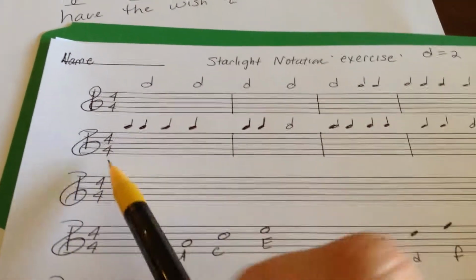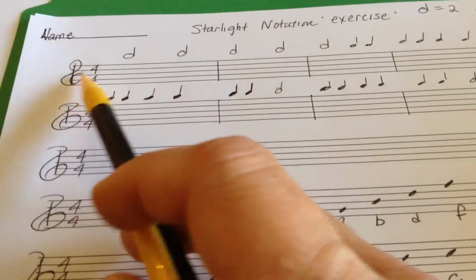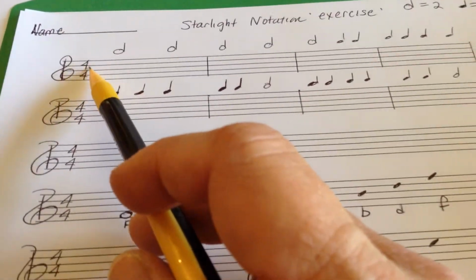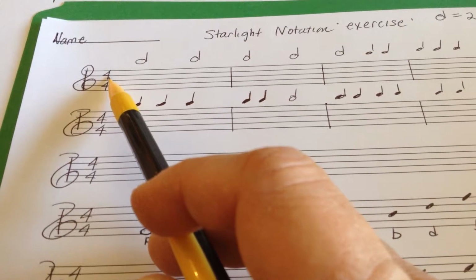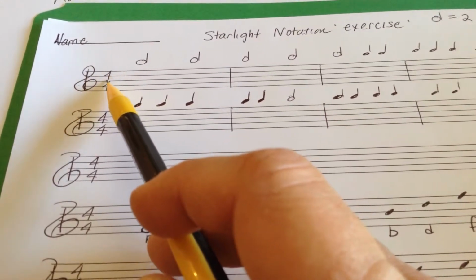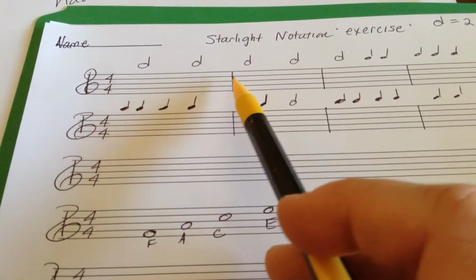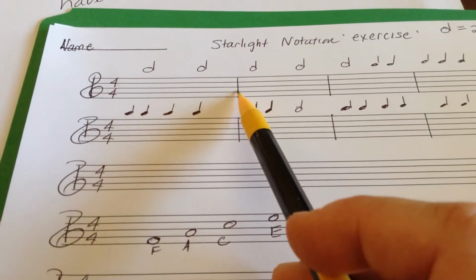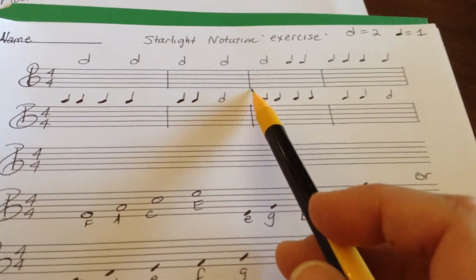This is called the staff. This is called a treble clef, and this is called a time signature. The time signature tells us how many beats are in the measure. Okay, and this is a measure from here to the next line. Here's another measure from here to the bar line.